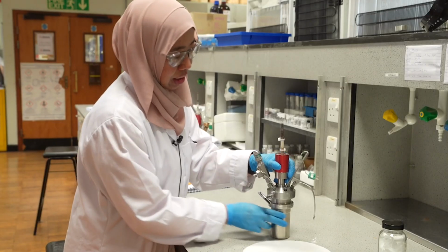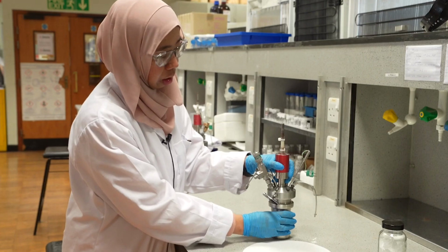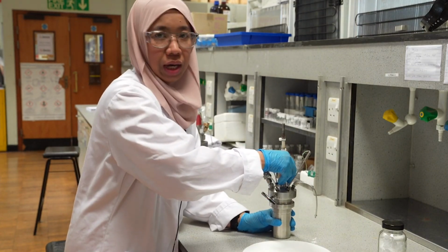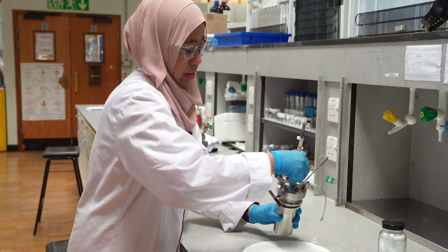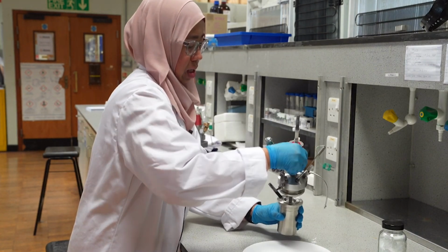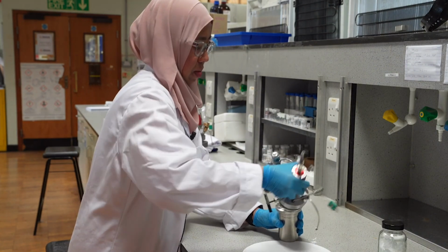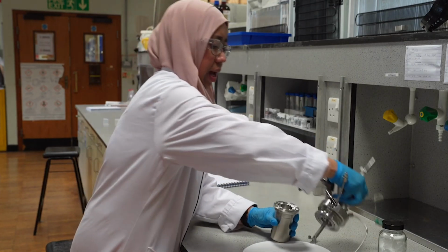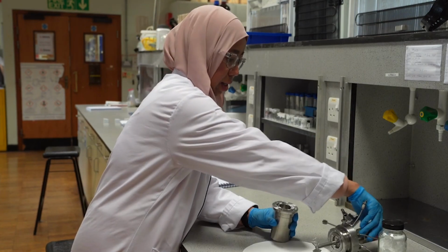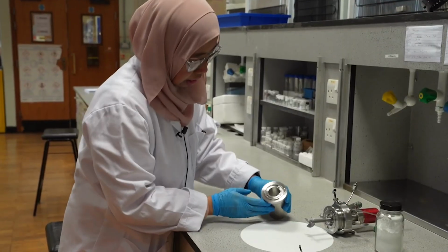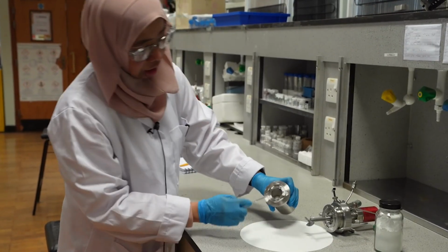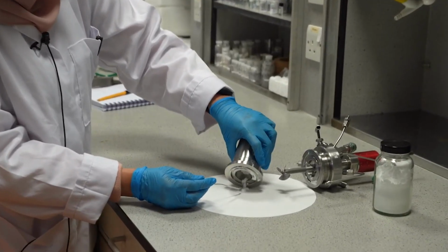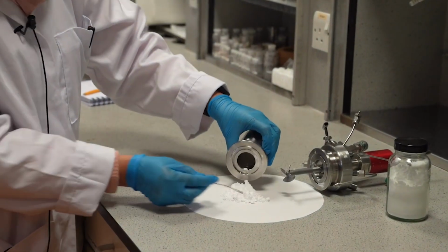So this is the detached autoclave here. We are going to see how the product turned out. So we open the autoclave head, and then this is how the product looks. Yeah, this is the PMMA, the polymethyl methacrylate polymer.